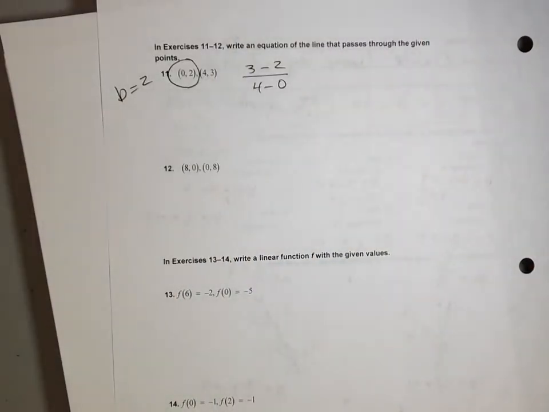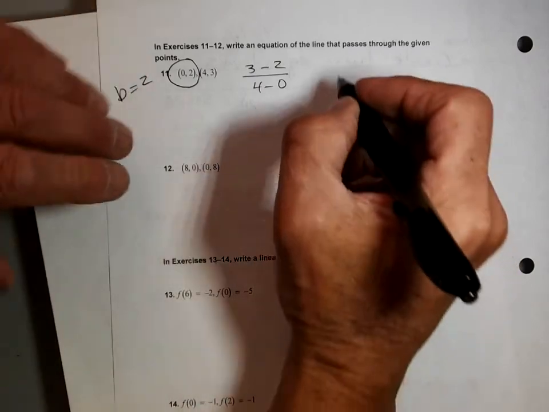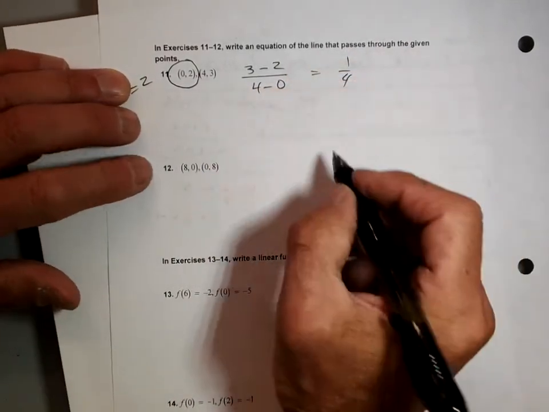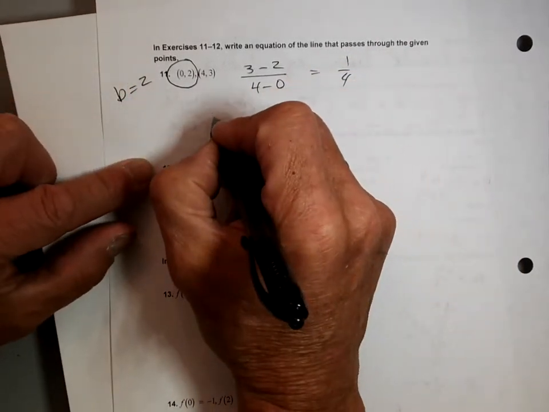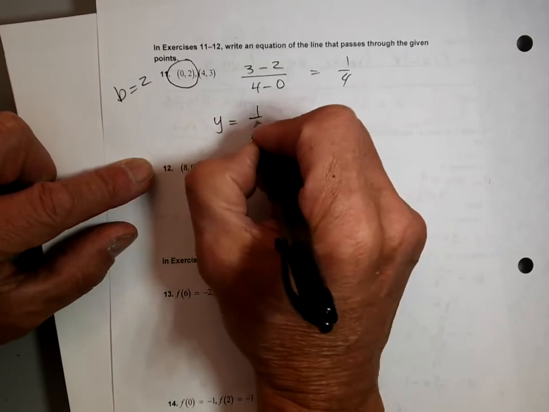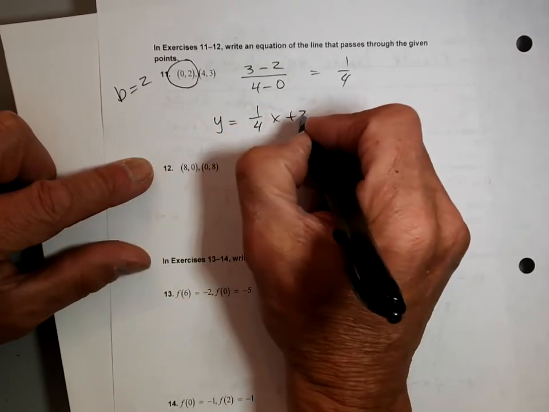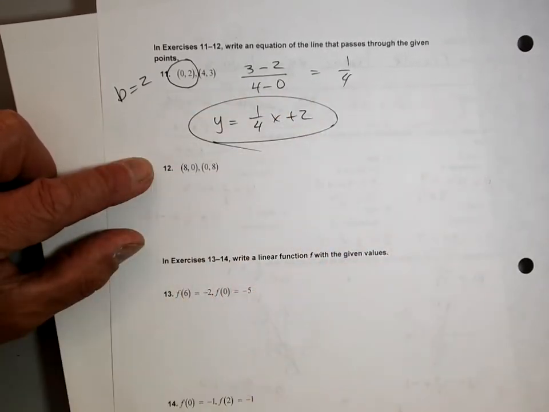The slope is y2 minus y1 over x2 minus x1. 3 minus 2 over 4 minus 0, which is 1 over 4, okay? So my equation is y equals 1/4 x plus 2, okay?